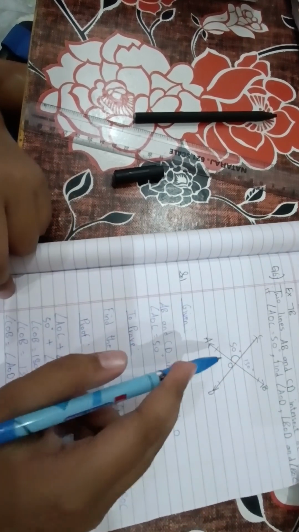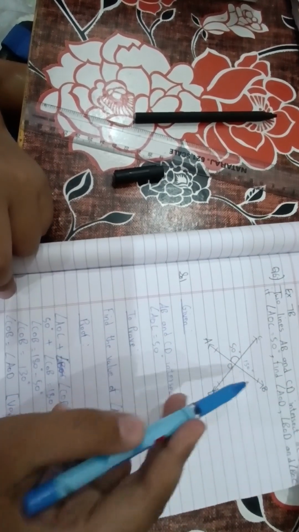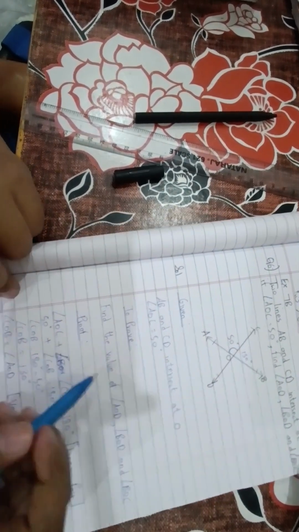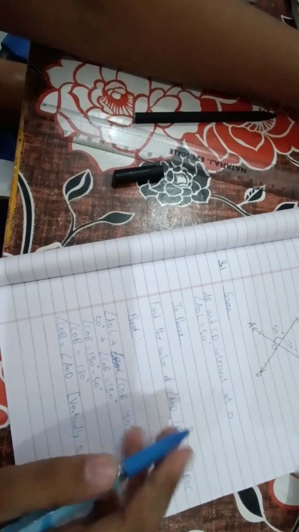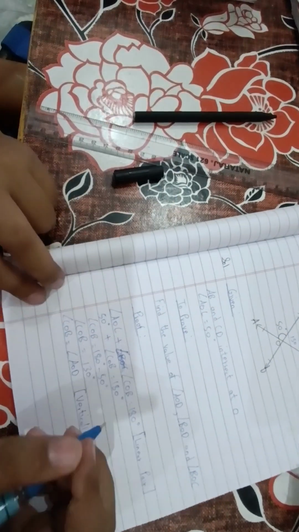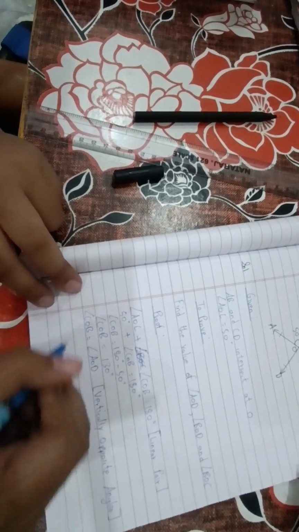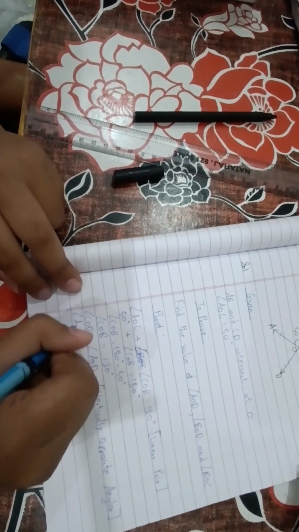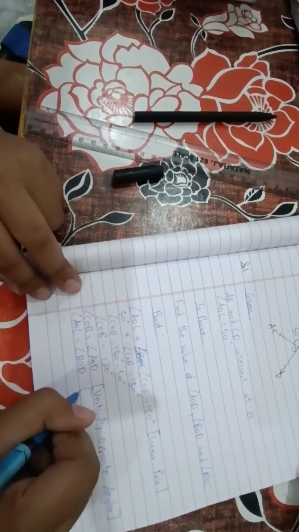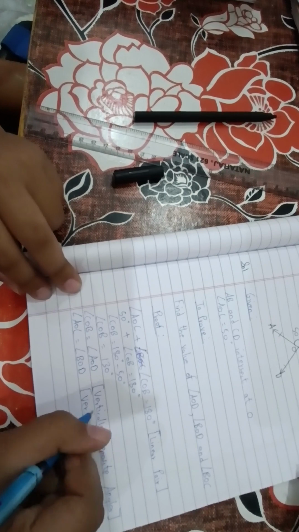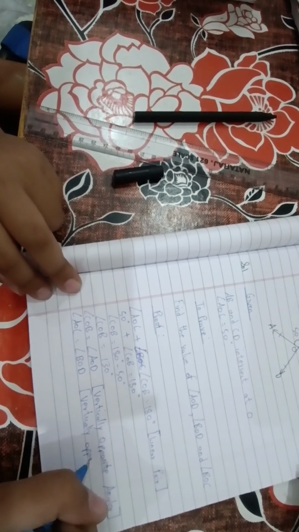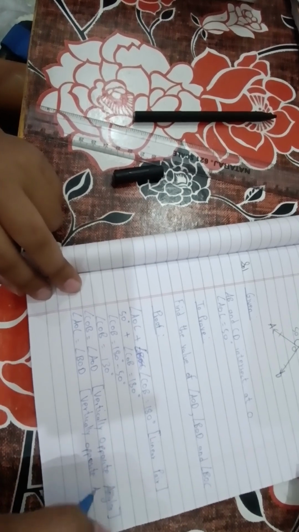Now we have to find out AOC. So here we get BOD. So BOD is over here. So first of all we are going to see what BOD's value is going to be. So we can write BOD can also be 50 degrees. Okay, so let's write. Now angle AOC is equal to angle BOD because even they are vertically opposite angles.